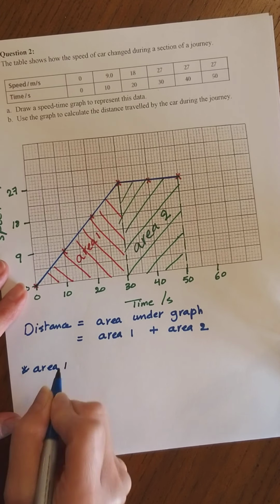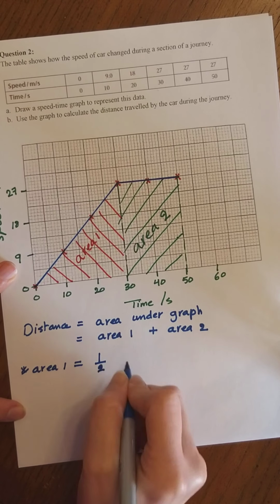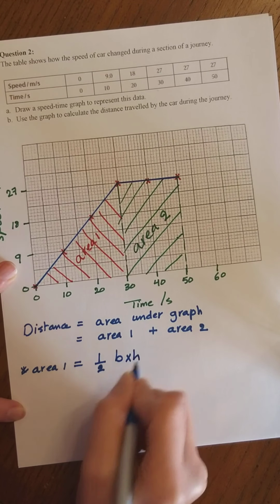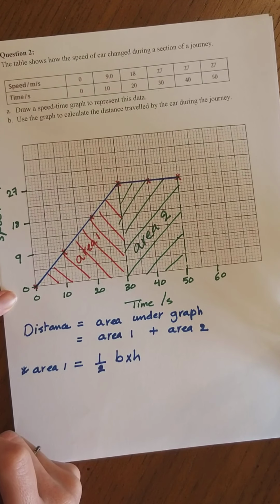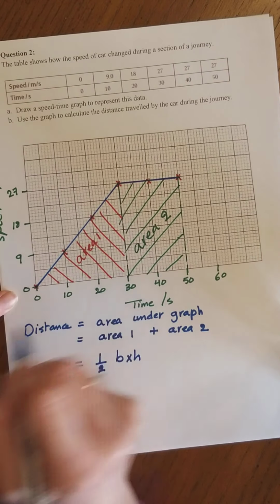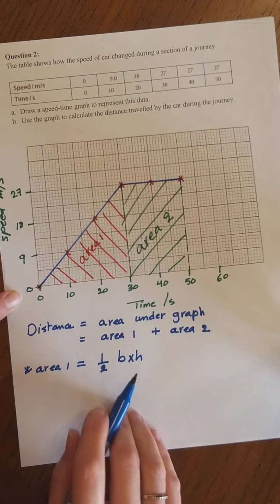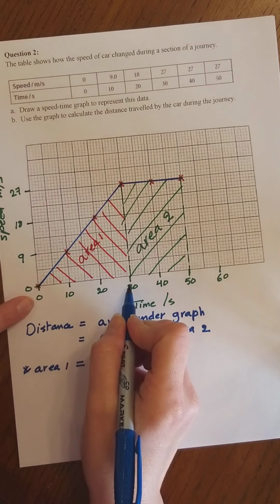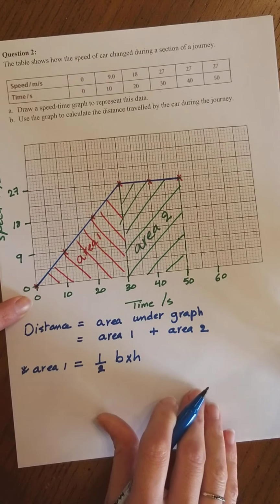Area 1 is the area of a triangle, which equals half base multiplied by height. Now the base is on the x-axis. This is the base of the triangle, and this is the height of the triangle. The base starts at 0 and ends at 30. So the value of the base is 30 seconds.